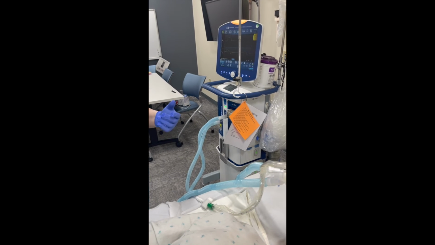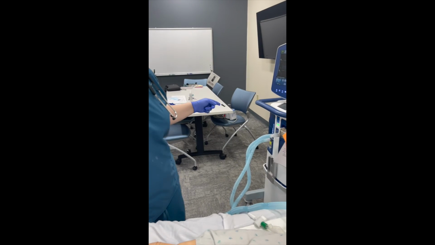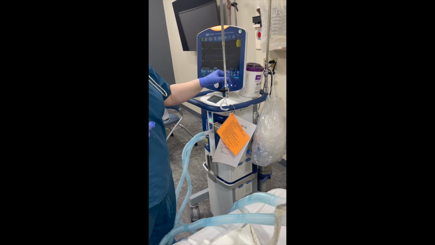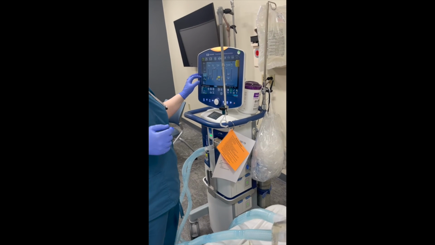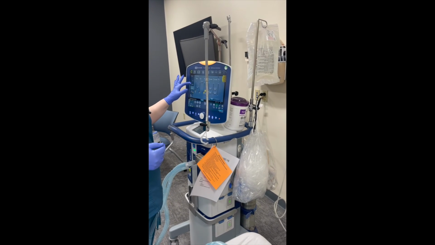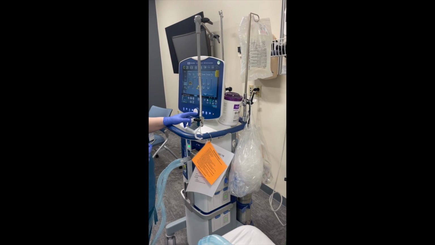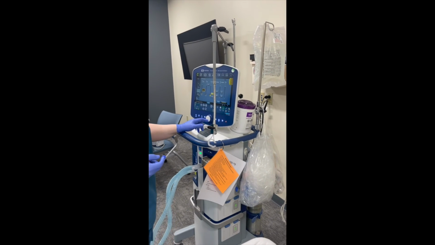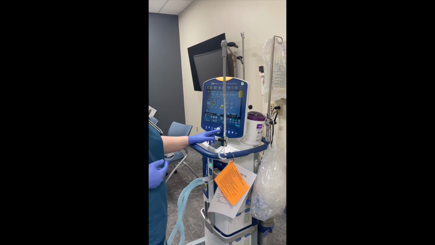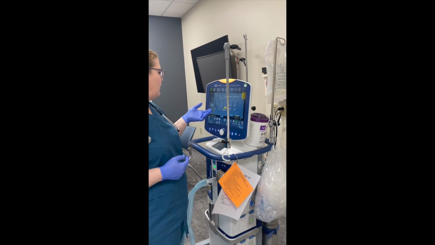And so then we're going to go ahead and set our alarms. Okay, so our alarms. So we're gonna set this to 35 because we want 10 above our peak. So the patient is currently at a peak of 25. So we'll set this to 35. I can't adjust the low.